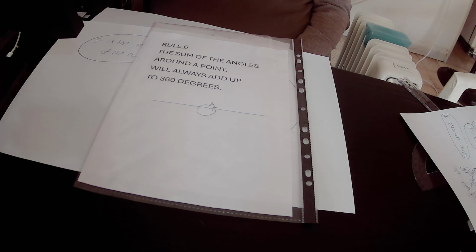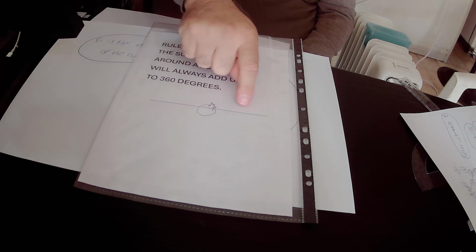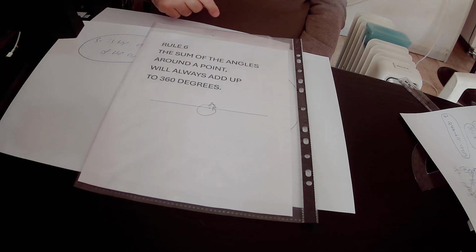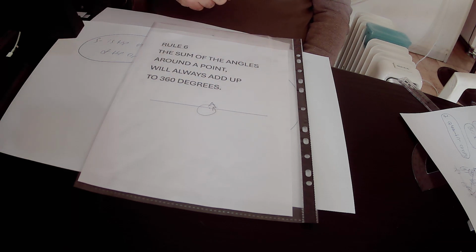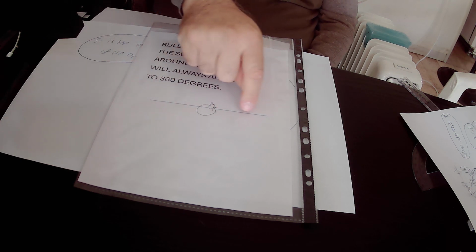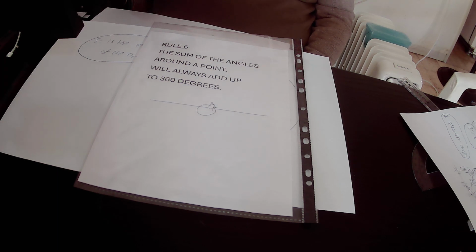In order to prove that rule number 6 is true, I draw this straight line that passes through point A. Now we can implement here rule number 3. According to rule number 3, the sum of the angles on one side of a straight line is equal to 180 degrees. That is to say, the sum of the angles in the upper side of this straight line at point A is equal to 180 degrees. Likewise, the sum of the angles in the lower side of this straight line at point A will also be equal to 180 degrees according to rule number 3.